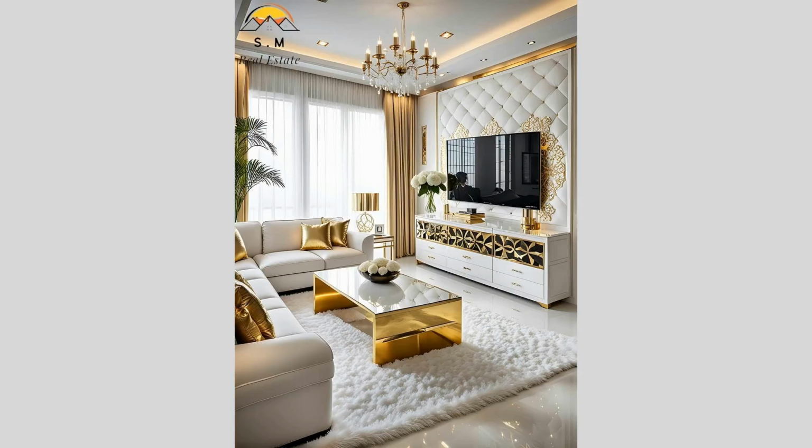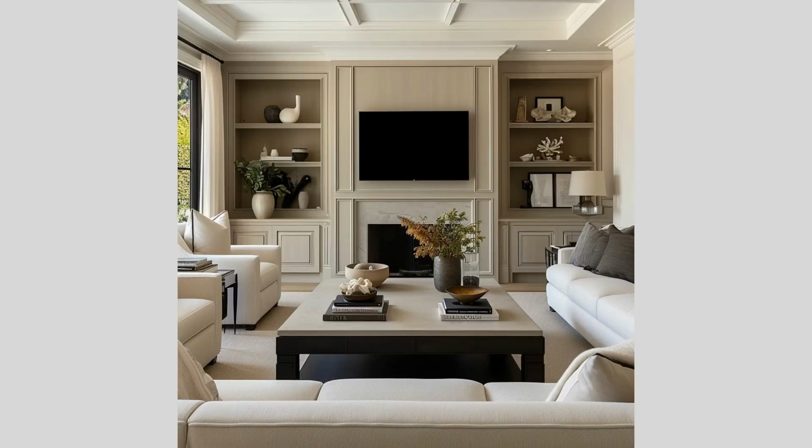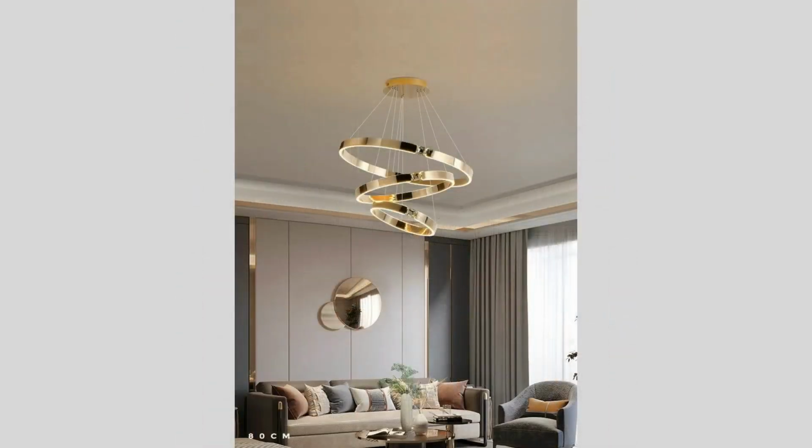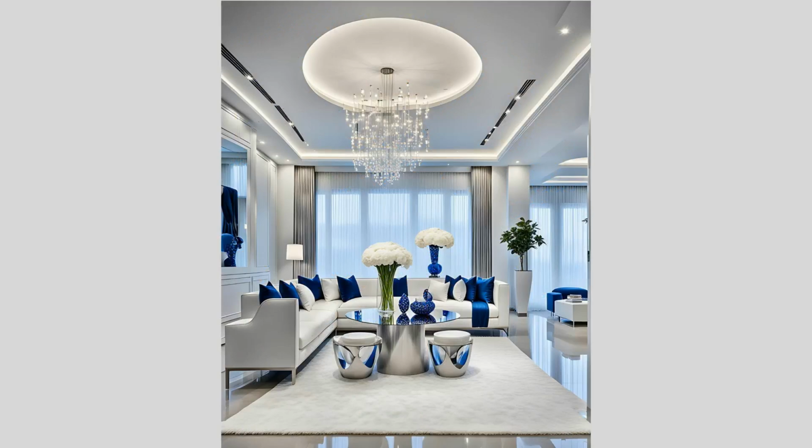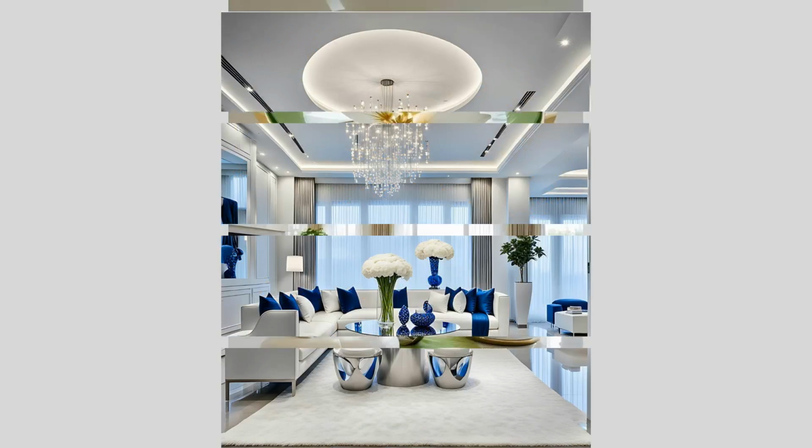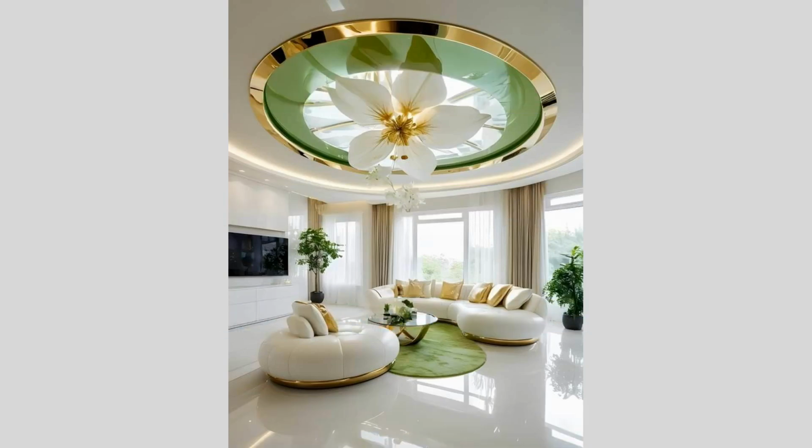4. Decorative accents, lighting. Lighting plays a crucial role in modern decor. Consider these options. Floor lamps: tall floor lamps with clean lines can add height and interest to the room. Pendant lights: hang pendant lights with unique designs over coffee tables or side tables to create ambience.